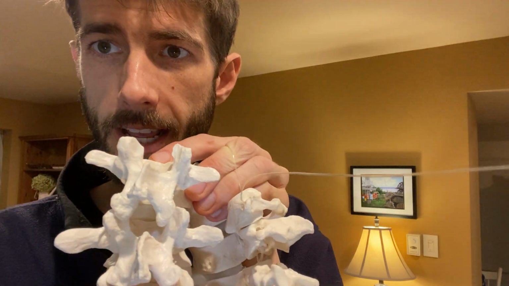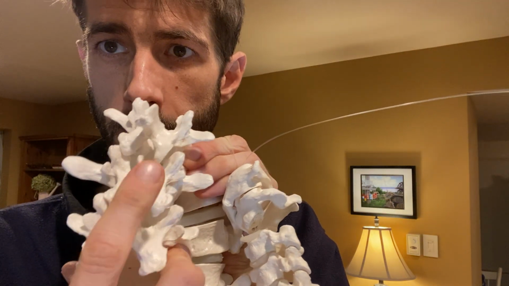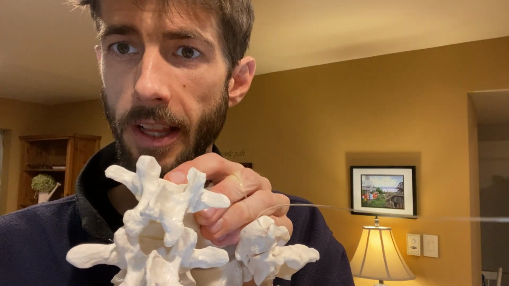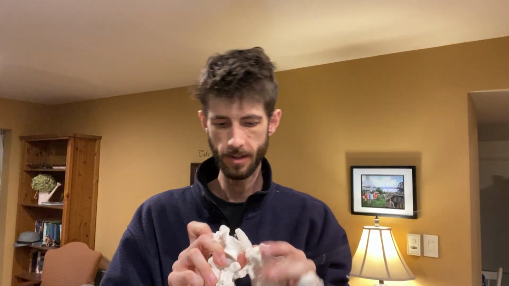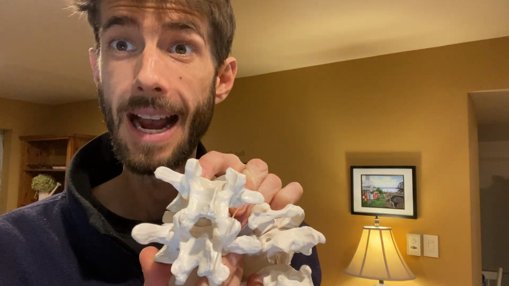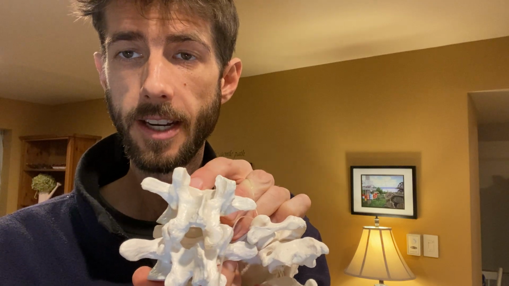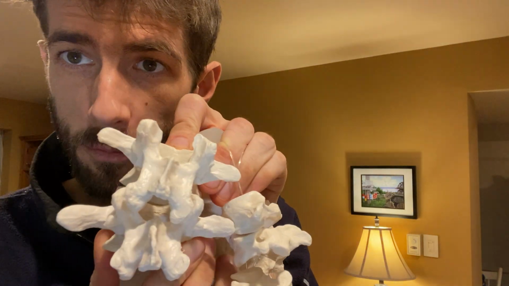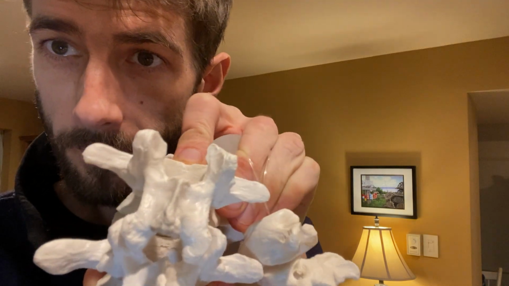You can see how they're angled more medial, and then lateral for the one here, but the one below is medial. So they're angled like this on the body. Because of that, when I do a lateral bend, a side bend, like this, that motion is allowed. You can see it slides with that.